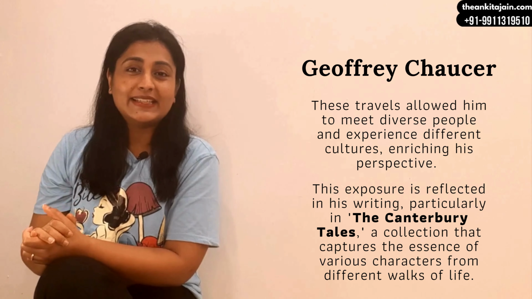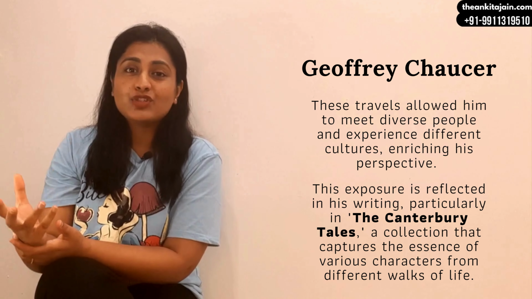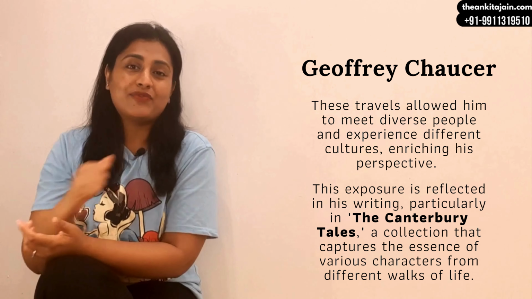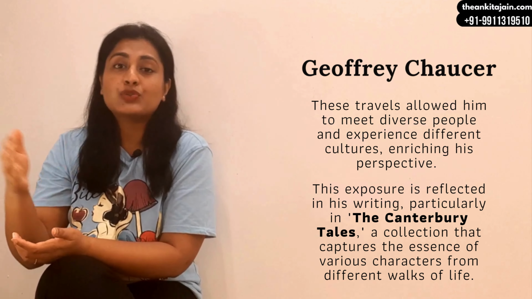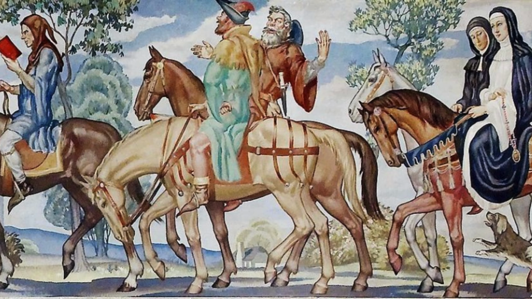This exposure is reflected in his writing, particularly in the Canterbury Tales. That's a collection that captures the essence of various characters from different walks of life. This work, which is his magnum opus, I've been saying this, it's a brilliant collection of stories told by pilgrims who were traveling to Canterbury, to this Canterbury Cathedral. This work not just provides a vivid portrait of medieval society, but also showcases Chaucer's wit and keen observation.